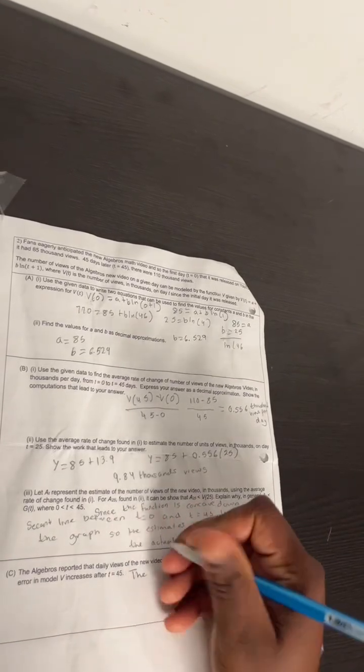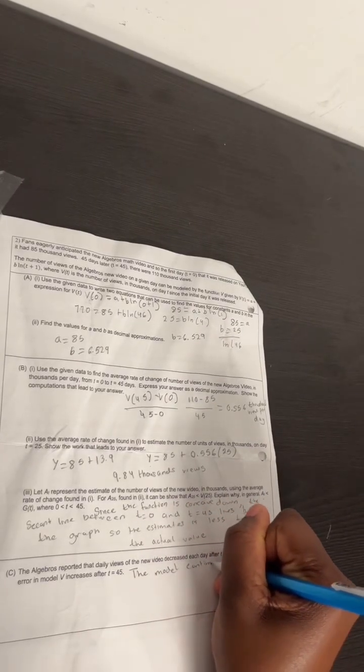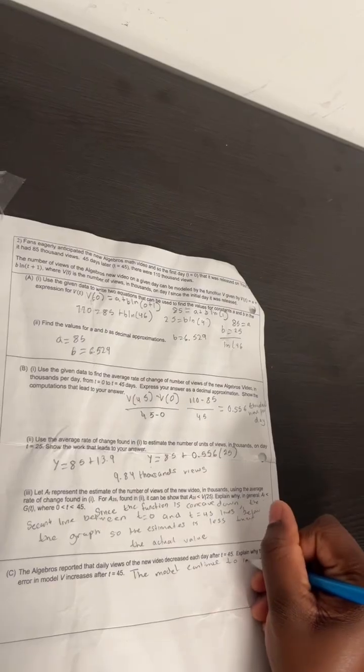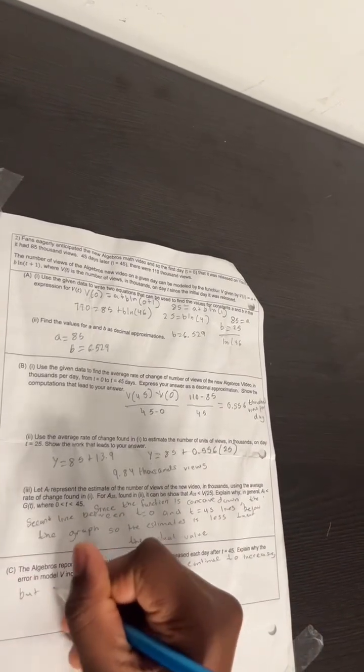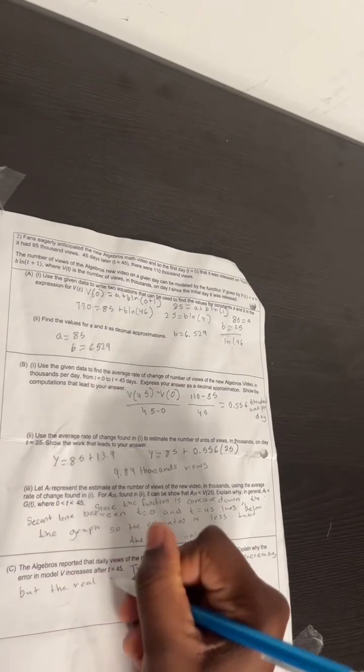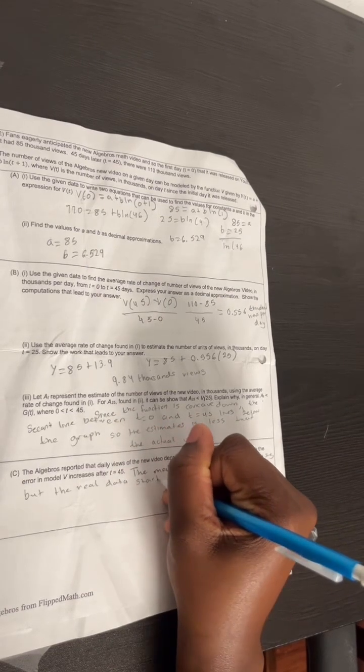C. The Algebros reported that daily views of the new video decrease each day after t equals 45. Explain why the error in model V increases after t equals 45. So the model continues to increase, which it does, but the raw data starts decreasing.